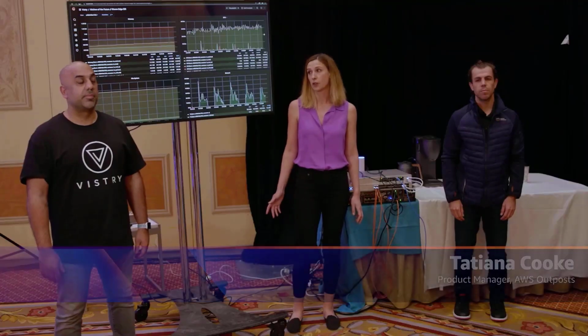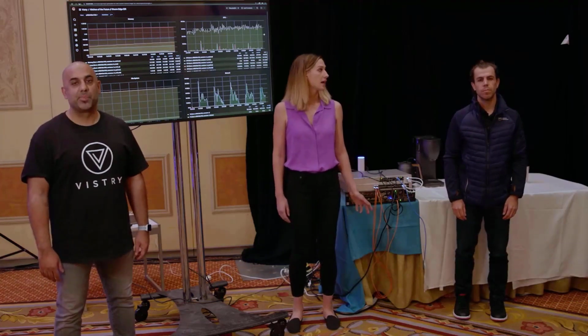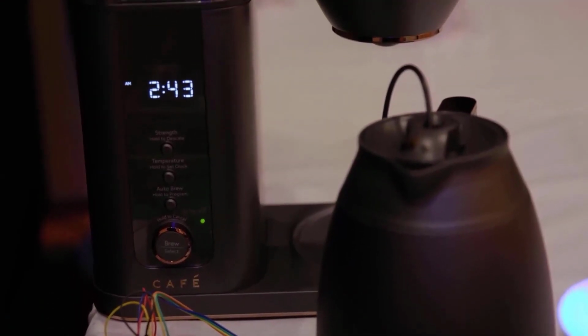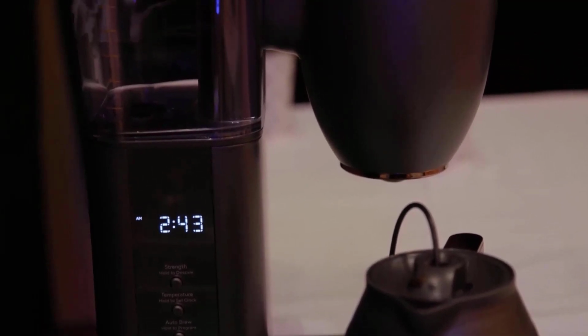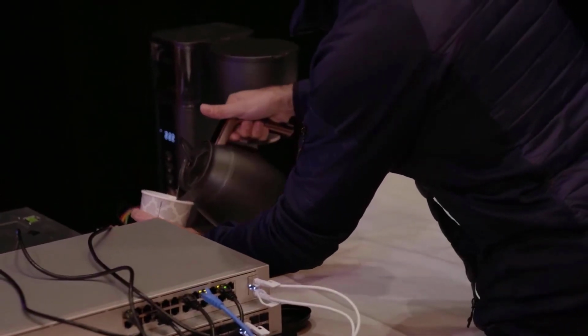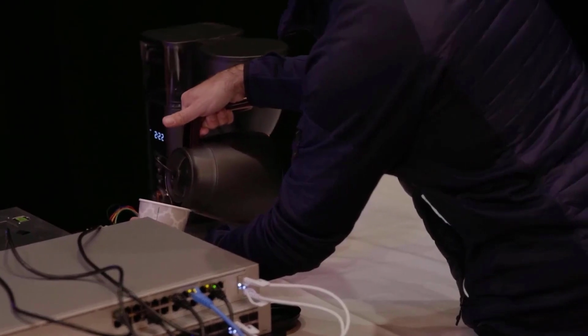Hi, I'm Tatiana Cook, Principal Product Manager on the AWS Outpost team, and I'll be joined today by Atif Qureshi, founder of Vistry AI, and Josh Cohen, Senior Solution Architect, to talk about how Outpost technology can help our customers optimize operations and brew the perfect cup of coffee. Now, I'll hand it over to Atif, who will talk about how, combined with Outpost servers, the Discern platform can help customers improve operations in retail and hospitality. So today what we're going to show you is a glimpse into the kitchen of the future. And we have our barista here, Josh Cohen, who is operating a smart coffee machine.